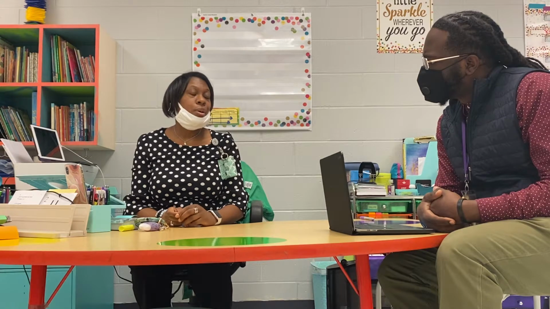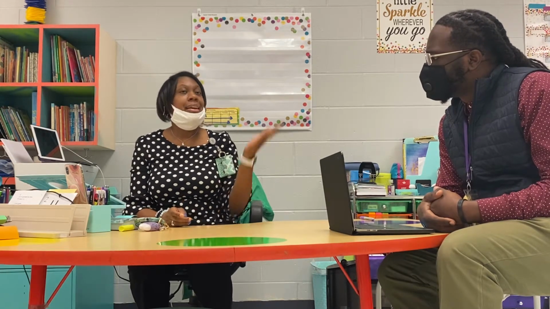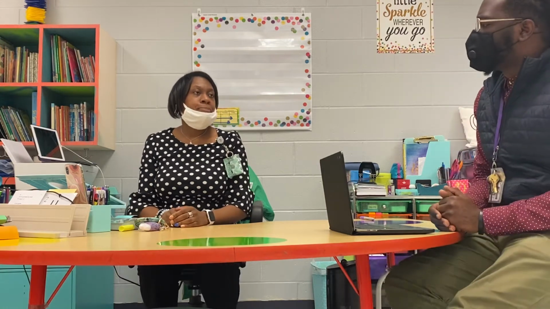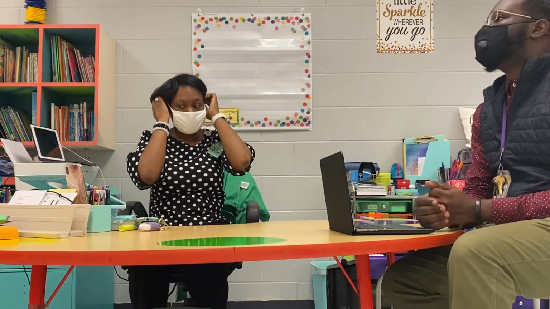Currently, we are doing standard RL 1.3, which we put in kids' terms: I can describe the characters, the setting, and major events in the story. All right. So that is going to be a reading standard? That is our reading standard. Okay, so that's a reading standard for literature, basically.